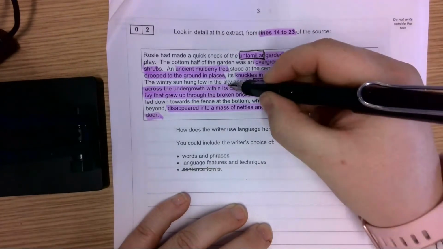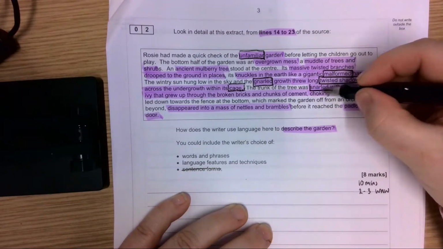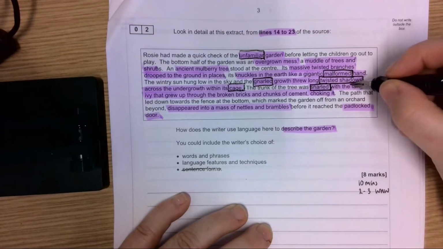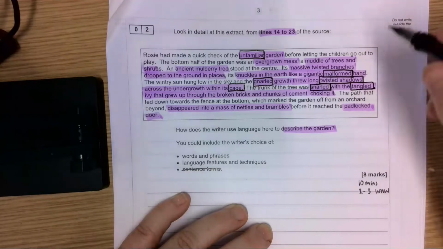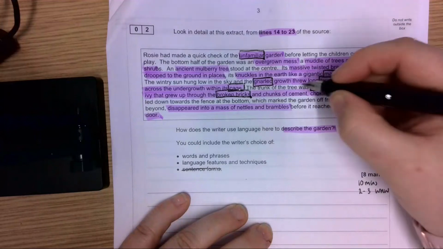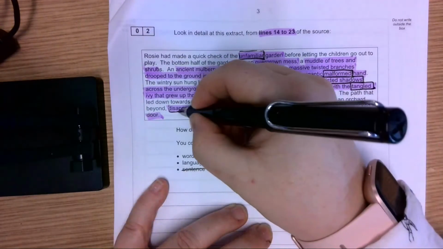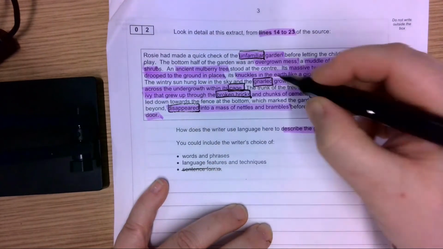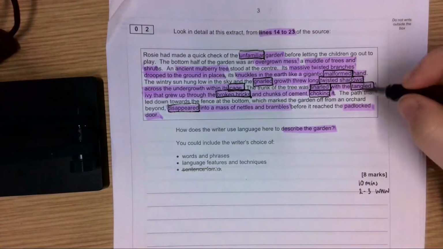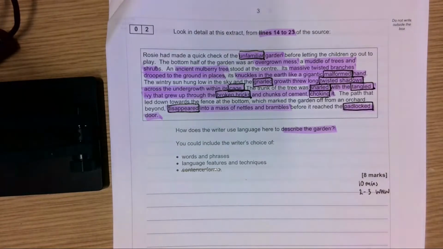I've got cage. I've got snarled, tangled. I've got broken bricks. And I've got choking. Then I also have disappeared and the word padlocked. So with all of that vocabulary, I think we've got a real semantic field of disorder here.